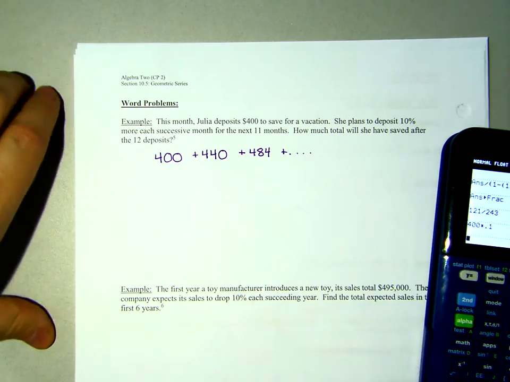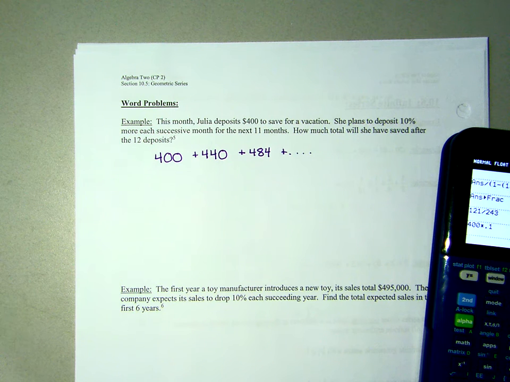Oh, she's putting that in. Yeah, so it's not like this is how much is in there. This is how much more she's adding in. 10% more than what she put in the previous month.